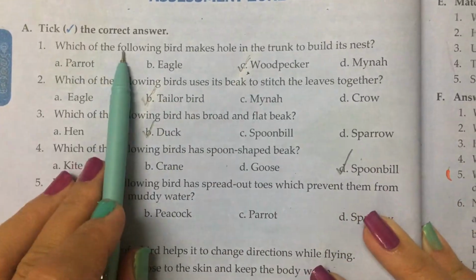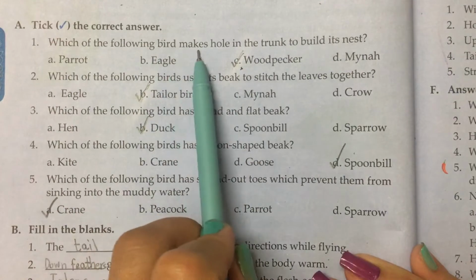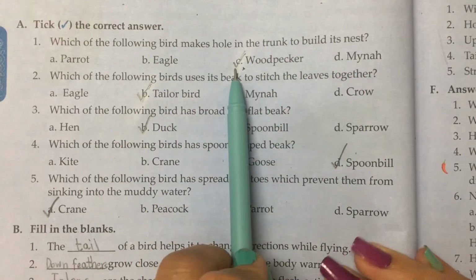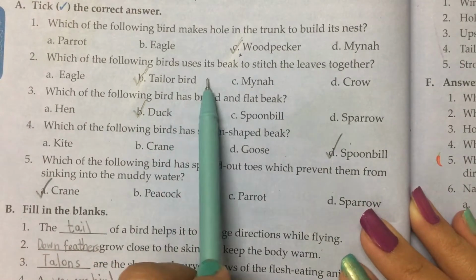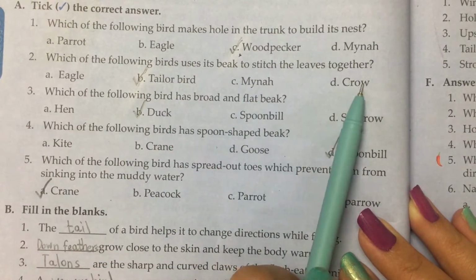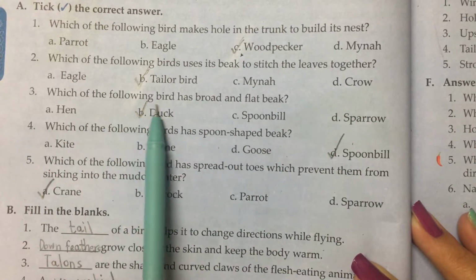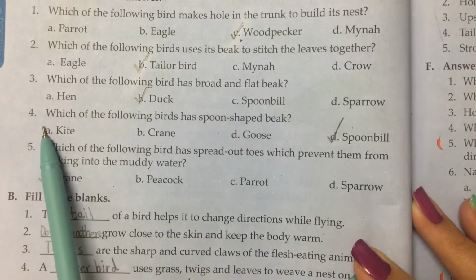Now, take the correct answer. Number 1. Which of the following birds makes a hole in the trunk to build its nest? The answer is woodpecker. Number 2. Which of the following birds uses its beak to stitch the leaves together? It is tailor bird. Number 3. Which of the following birds has a broad and flat beak? It is a duck.